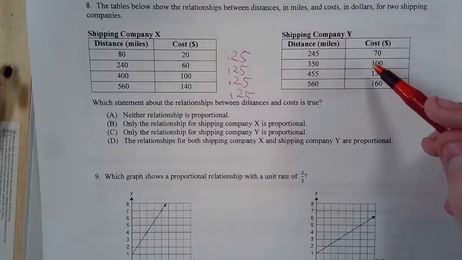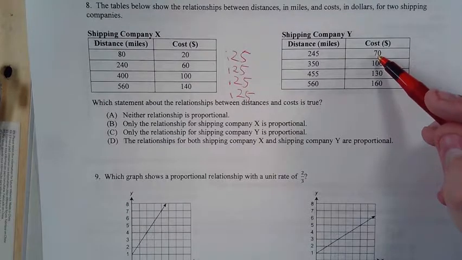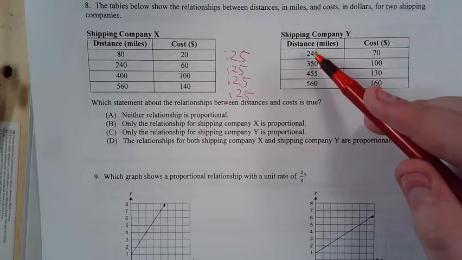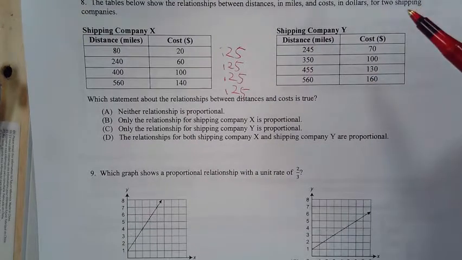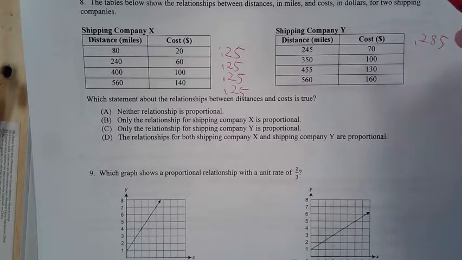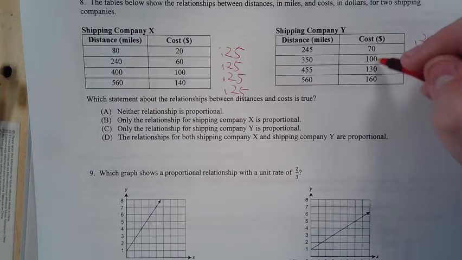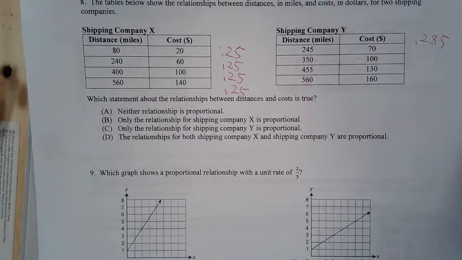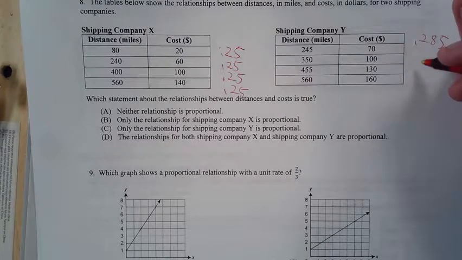If you look at Y, 70 really can't go into 245 evenly, so we rounded to 0.285. And the same thing with 100 and 350. 100 really can't go into 350, so we rounded to the same thing, right? 0.285.